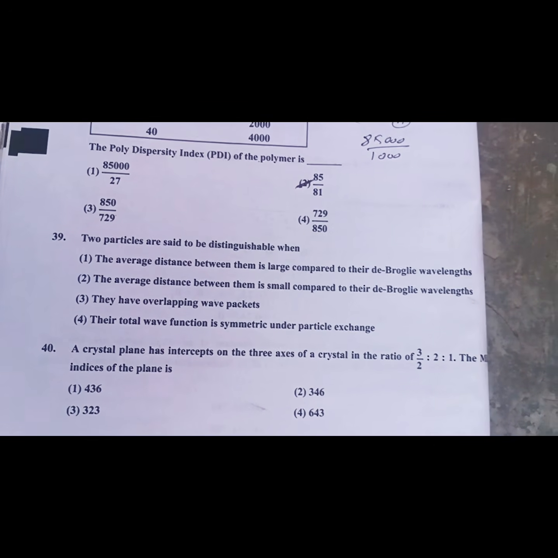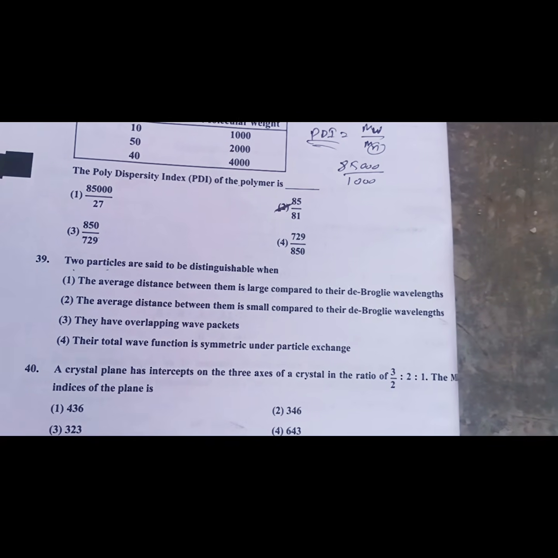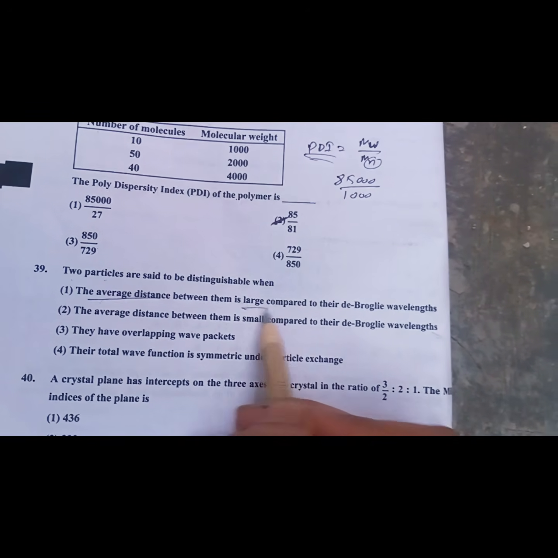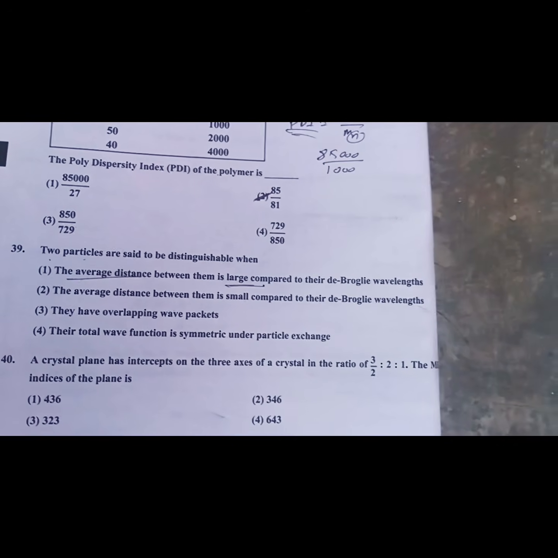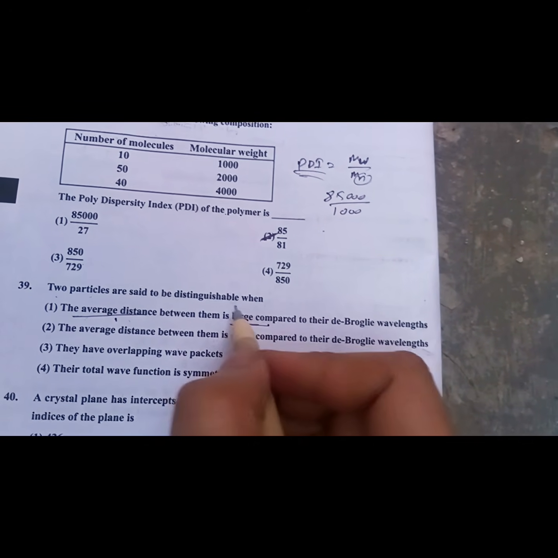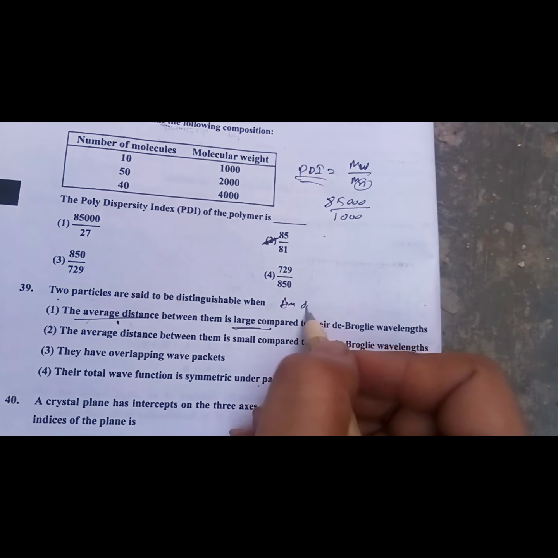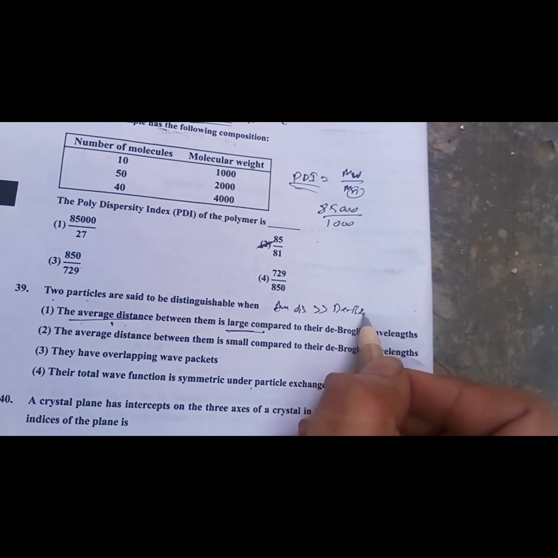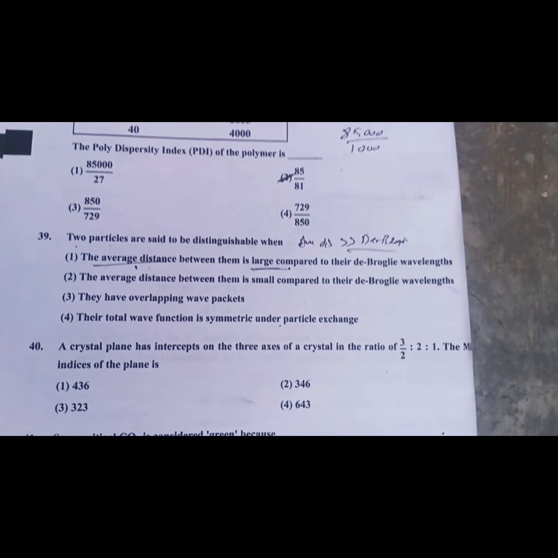For the 39th question, there are two particles and they are distinguished by, since the average distance between them will be much larger compared to that of the de Broglie wavelength. So here it will be the right answer, since the average distance will be much larger than that of the de Broglie wavelength. This will be the correct answer.